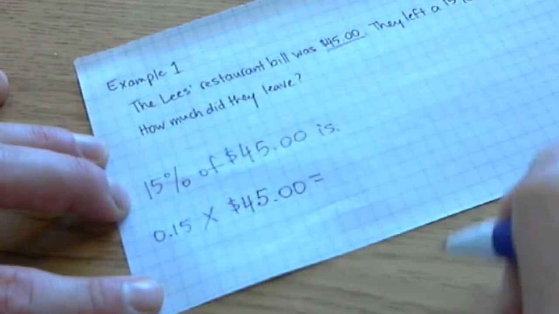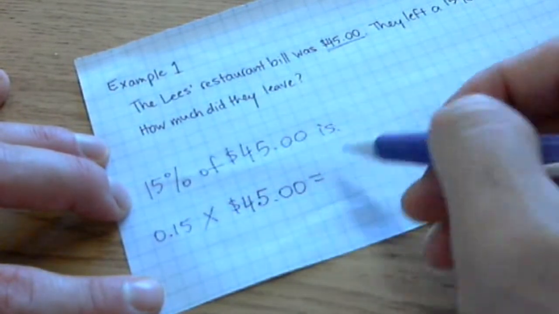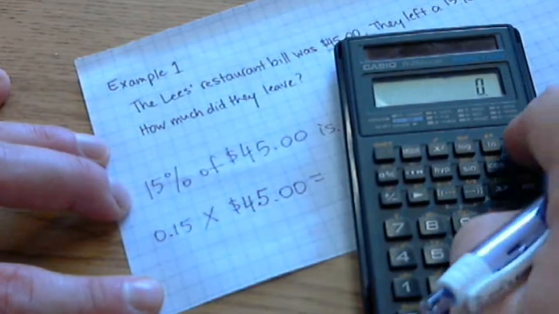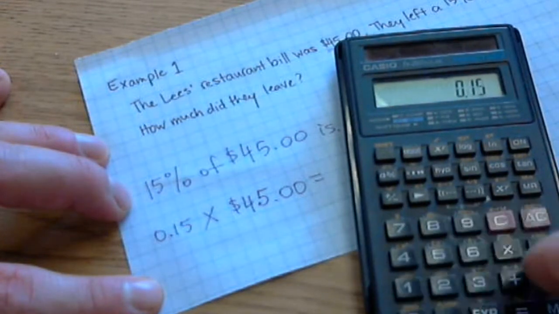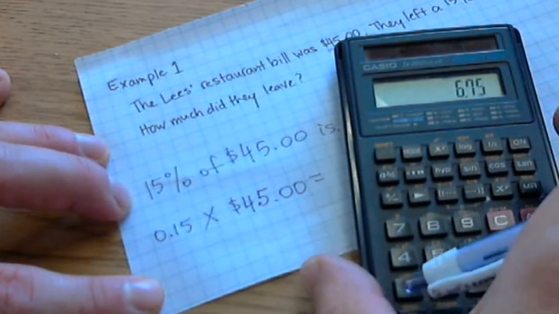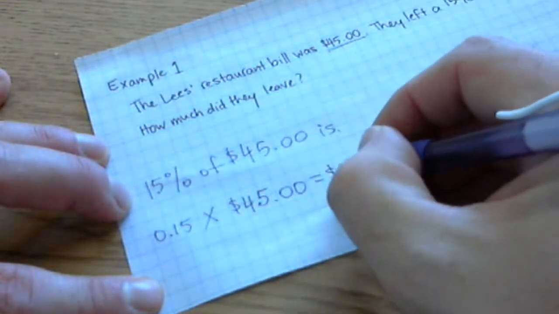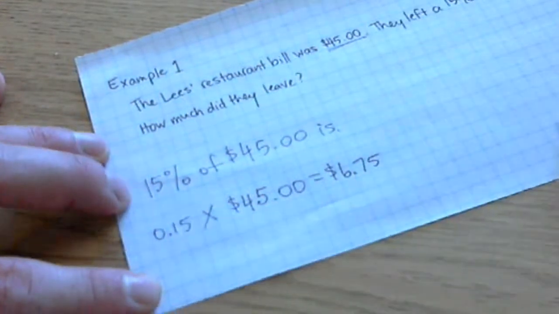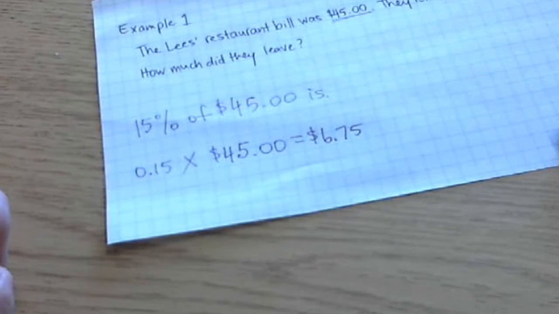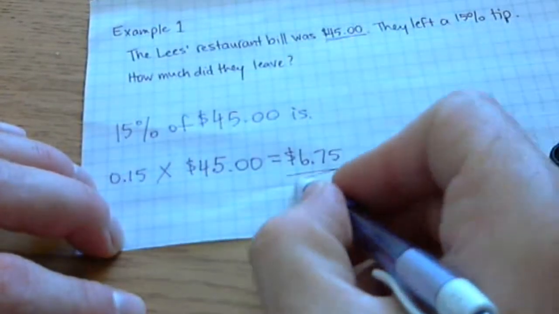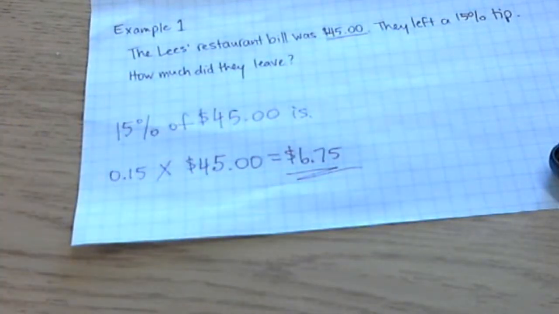And then we change the word is to equals. We can get out our calculator and do 0.15 times 45, which means that the tip should be $6.75. If you're going to tip exactly 15%, that's how much the tip should be, $6.75.